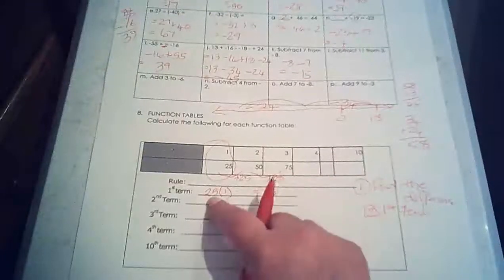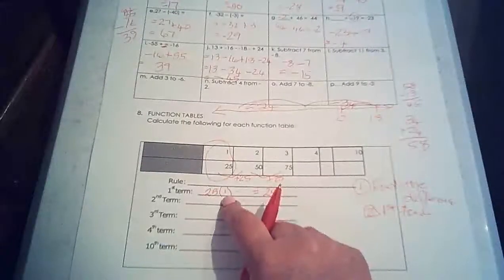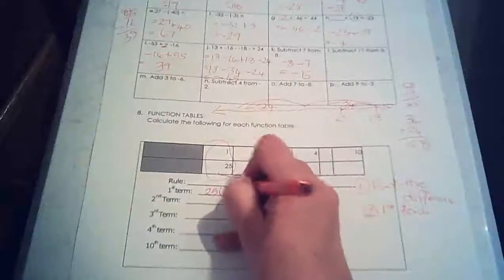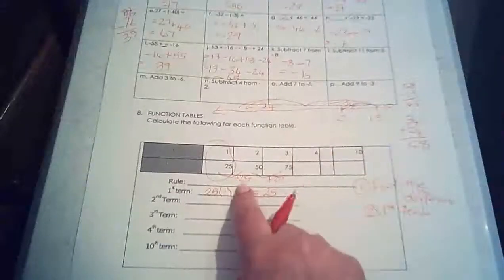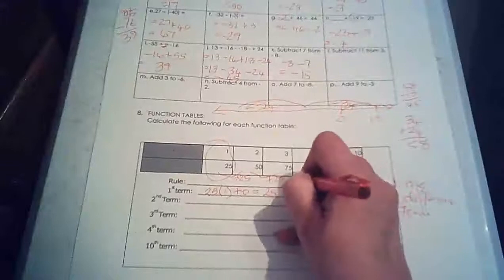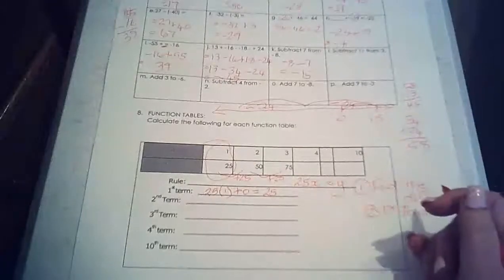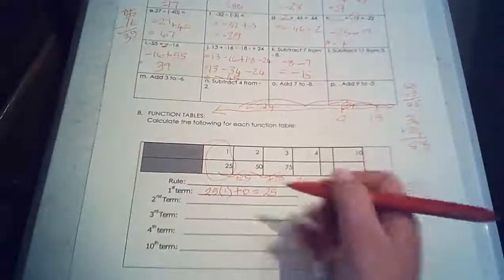So must I add or subtract? 25 times 1 is already 25. So I plus or minus 0. So you can leave out that if you want to. Okay, so 25 times 1 is equal to 25. Great, you've now got your rule. So you say 25x equals y. Okay, so I've got my rule.